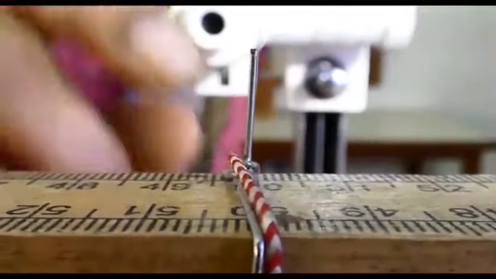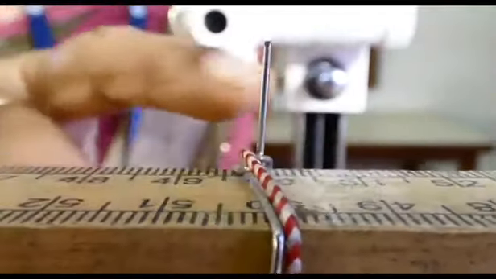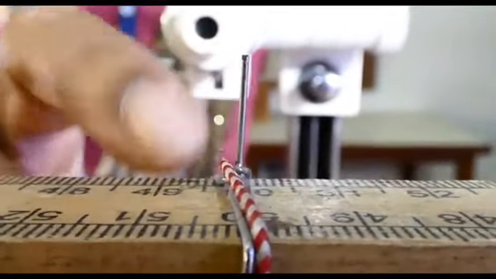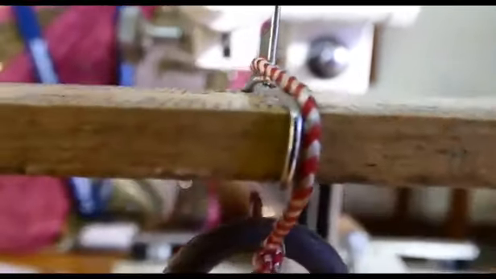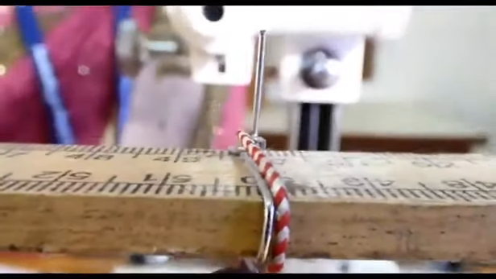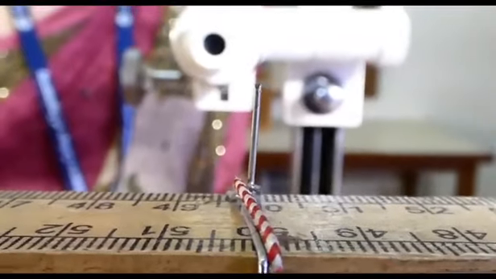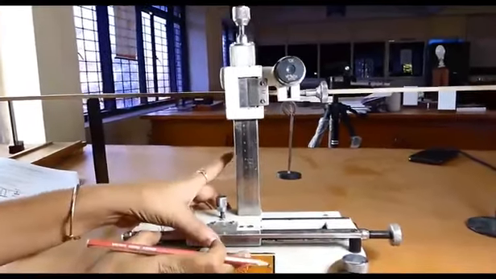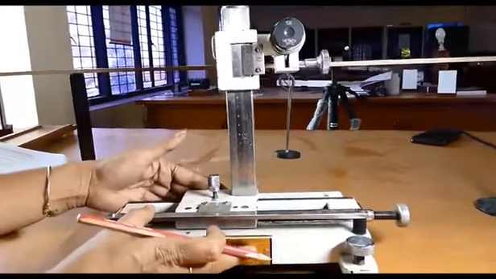Now you can see the pin which has been fixed at the center of the beam very clearly, whose pointed edge is facing upwards, and the tag is also wound on the same point of the beam in order to insert this dead load. Now I am going to demonstrate the traveling microscope.